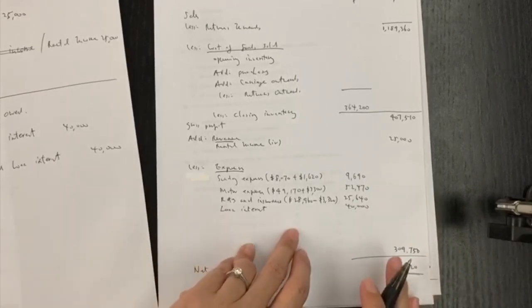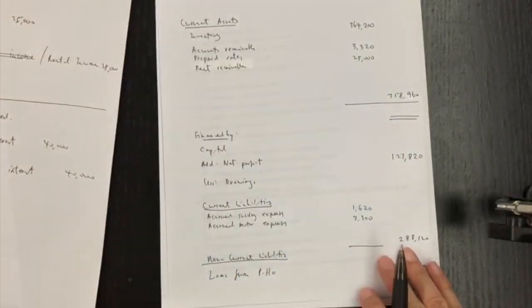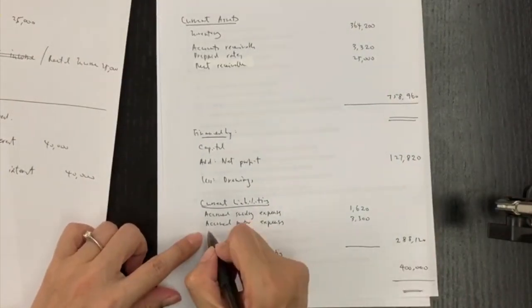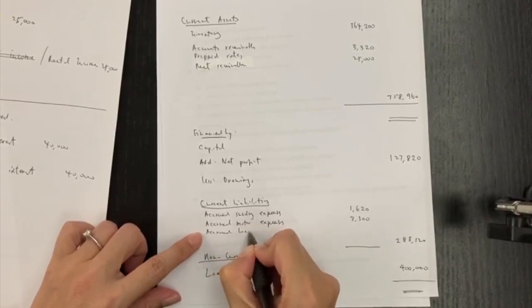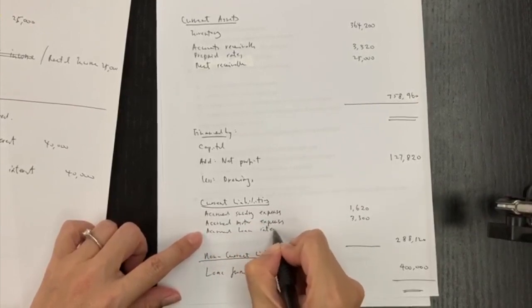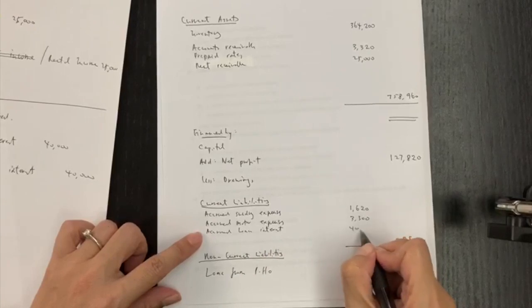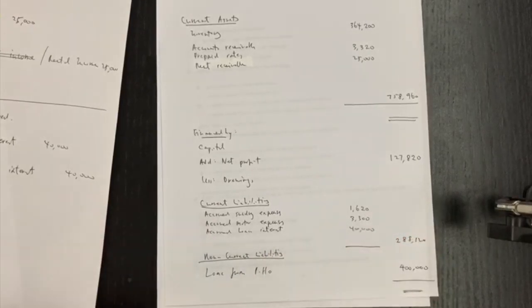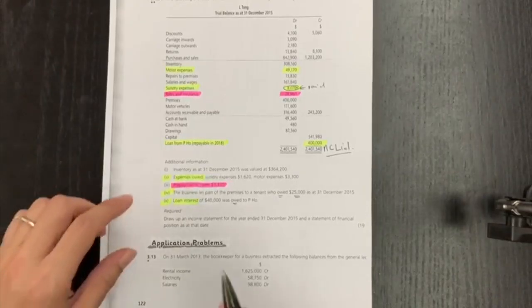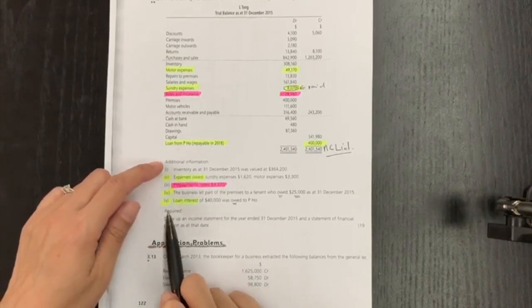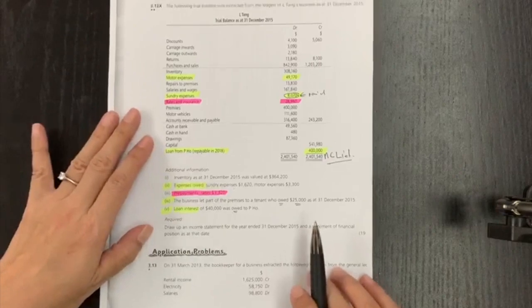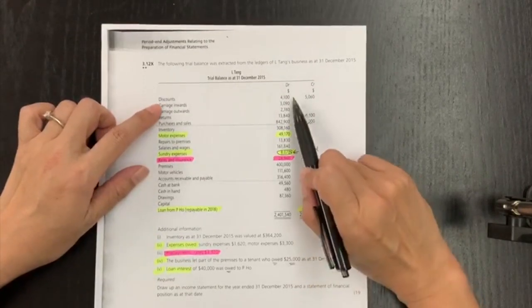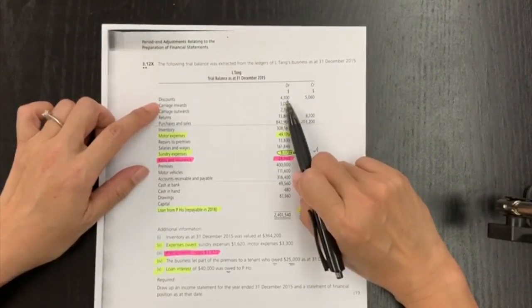So this loan interest will be current liability. I have accrued loan interest, which is 40,000. Okay, so therefore you can see we have finished all the adjustments related to additional information, and for the remaining thing, you just analyze and do classification.